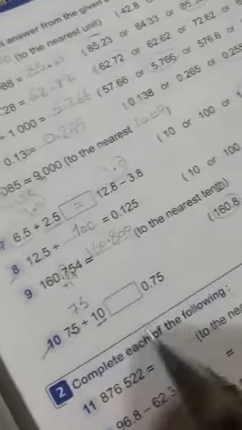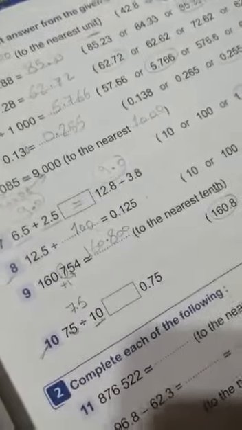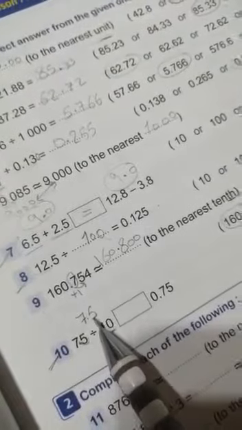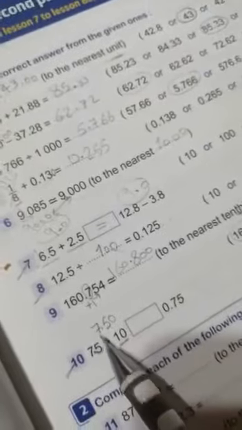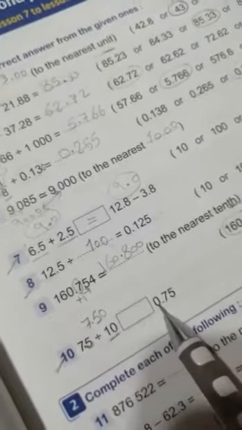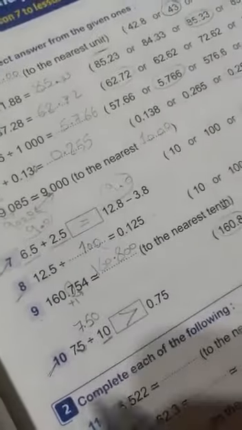When I compare, I have to be sure that the number of decimal digits here is the same as the number of decimal digits here. Here I have one decimal digit and here I have two decimal digits, so I have to put 0. Here I have 7.50 and here I have 0.75. Of course 7 is big, of course.